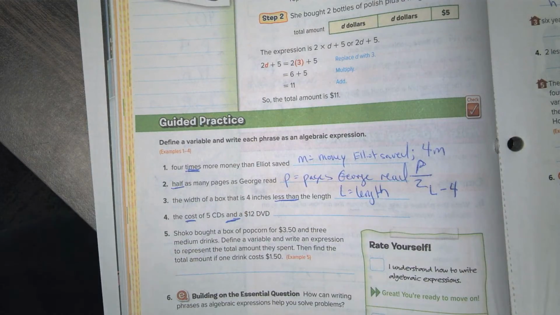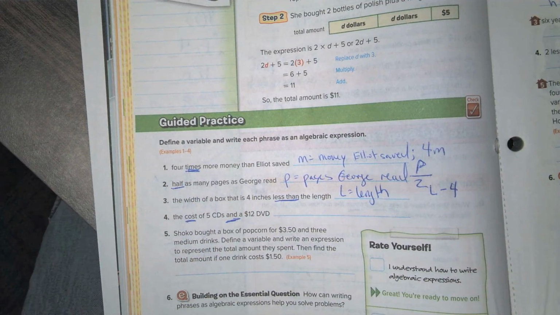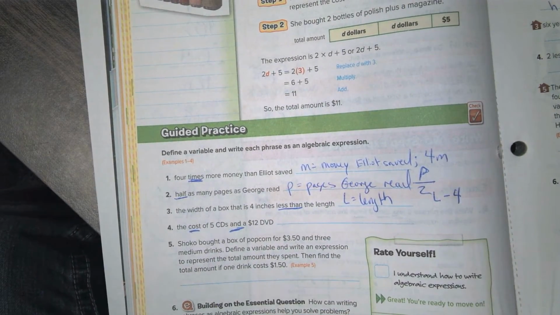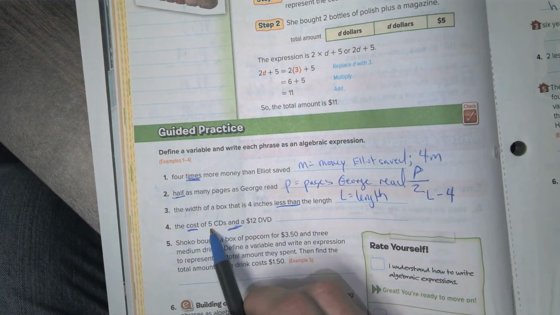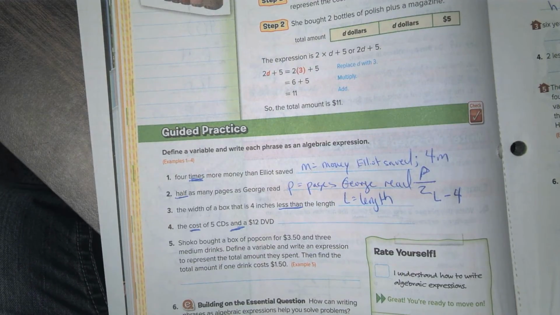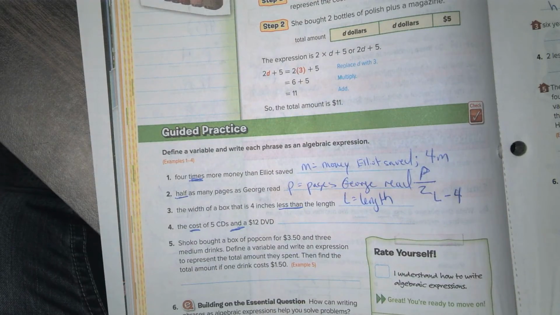Nope, we're not solving because we don't know what the variable is. We don't know the number. You can't solve it if you don't know what the number is. Okay, so this is going to be a 2-step. Now look at this. If we have 5 CDs and a $12 DVD, what do we not know? Mariana? The cost of the 5 CDs. Not the 5 CDs. The $12.